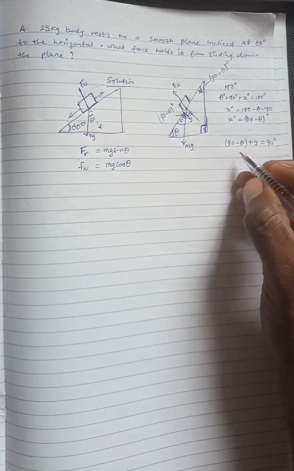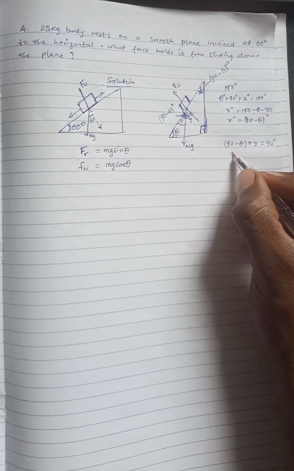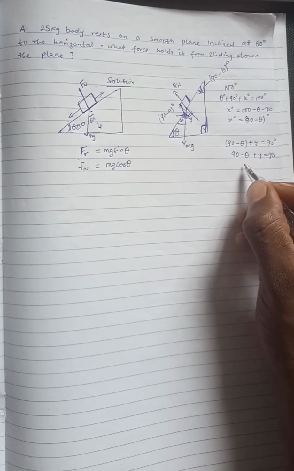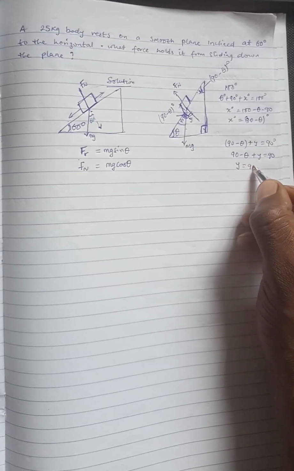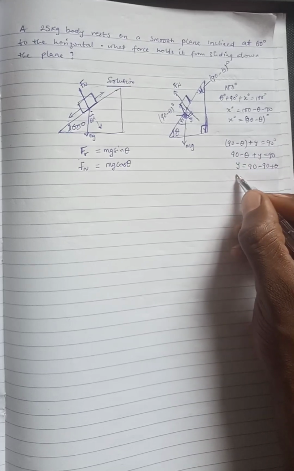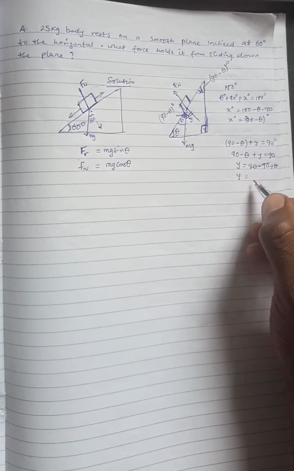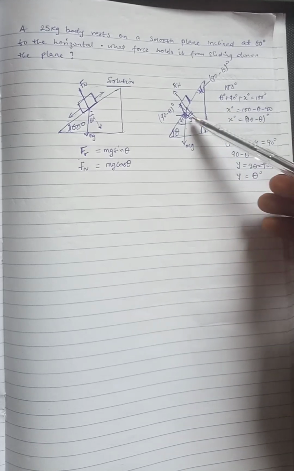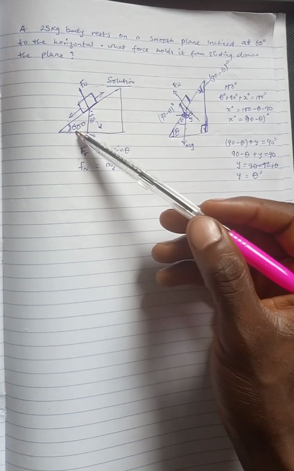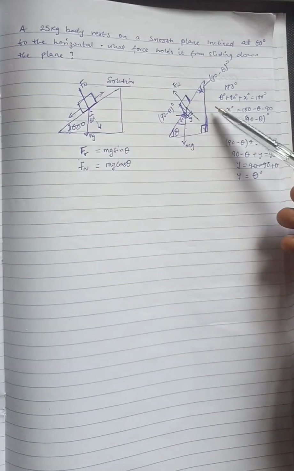So if I collect like terms here, I have that 90 minus theta degrees plus y is equal to 90 degrees. So our y will be equal to 90 when this goes over minus 90, when this goes over plus theta. So y is equal to 90 minus theta is gone, then we have theta degrees. So it tells us that the angle here is equivalent to theta degrees, which was exactly what I said earlier, that the angle here is equivalent to the angle here. So there is no need making the proof, okay?